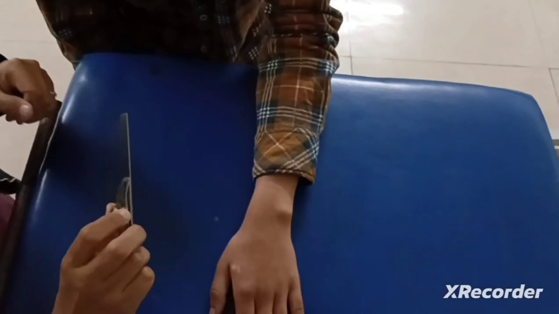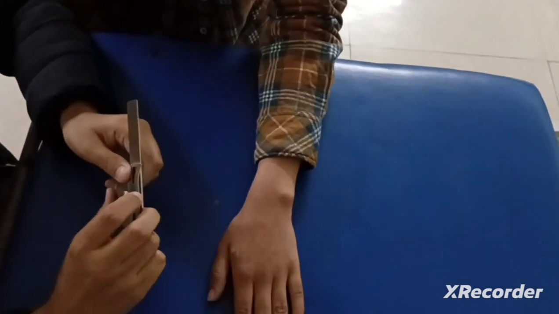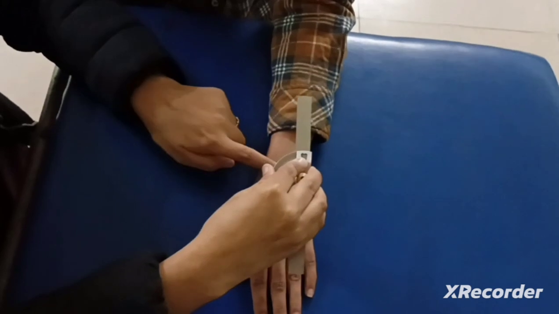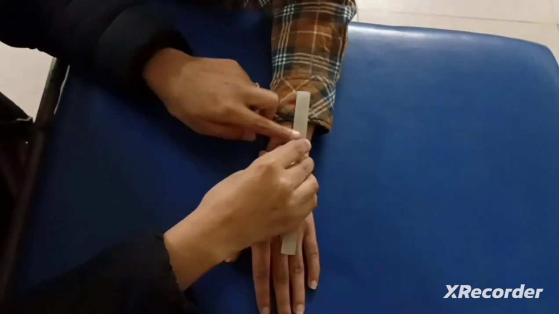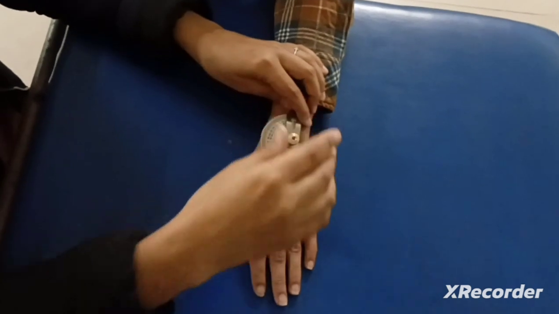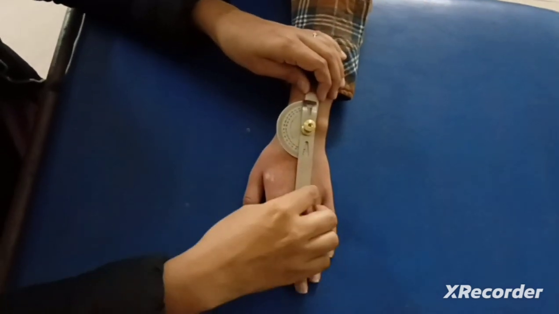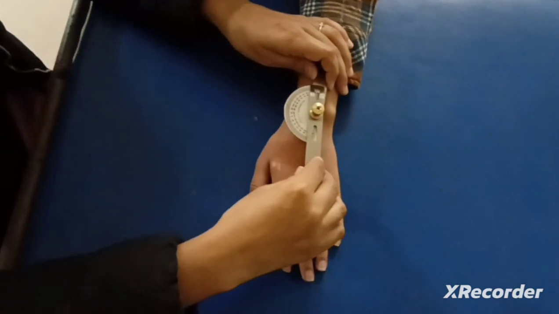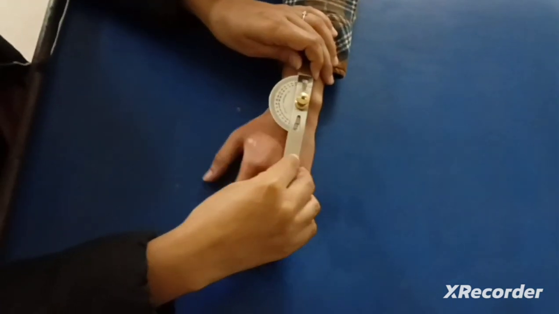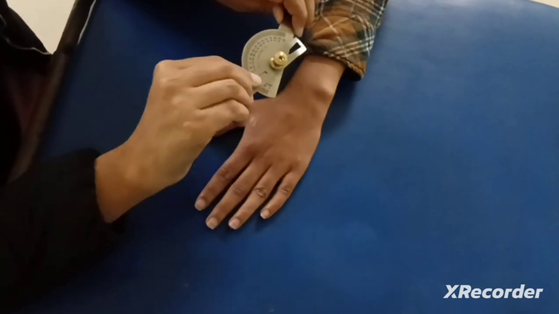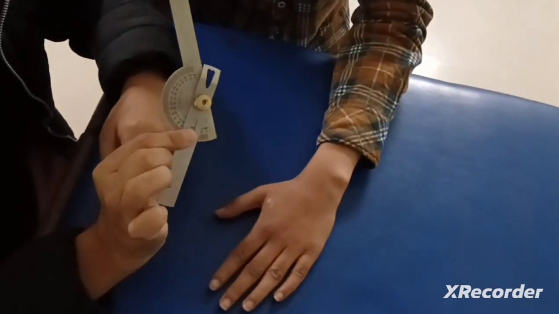Now the goniometer alignment for the wrist radial deviation. The fulcrum will be over the wrist, over the capitate. The fixed arm will be parallel to the midline of the forearm and the movable arm will be parallel to the midline of the third metacarpal. Now ask the patient to do the wrist radial deviation. So this is the goniometry of the wrist radial deviation.